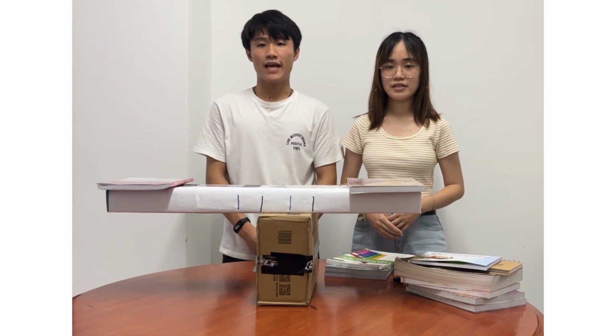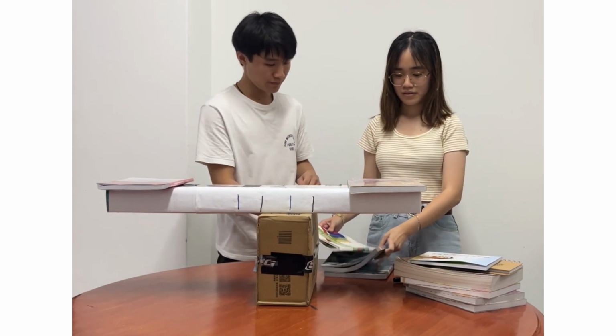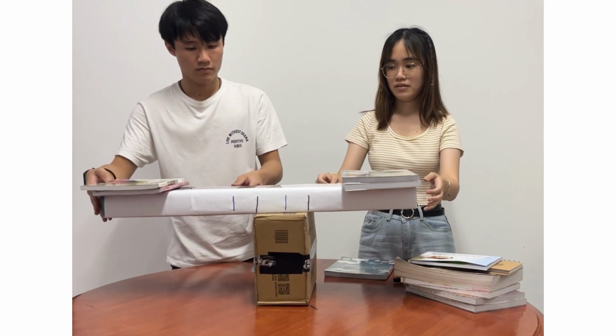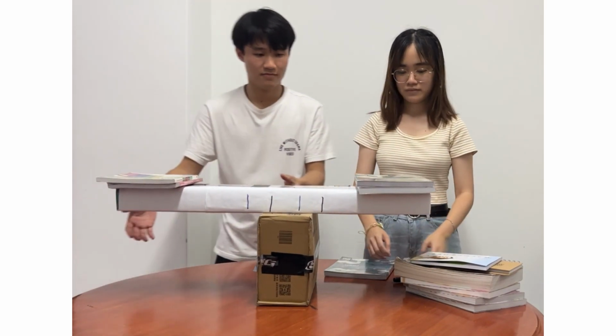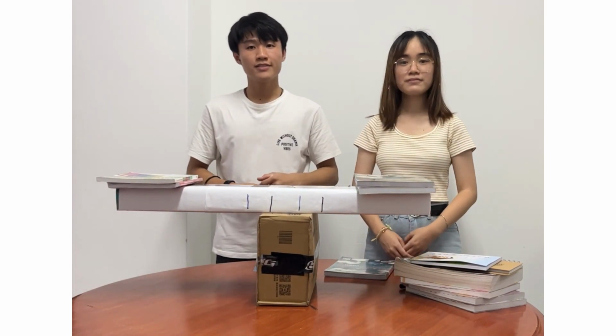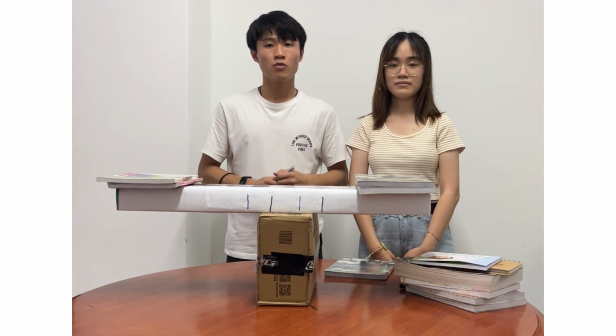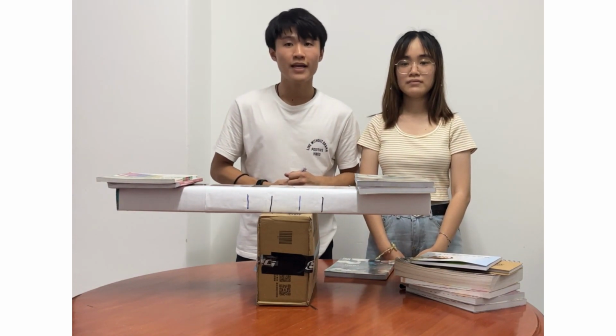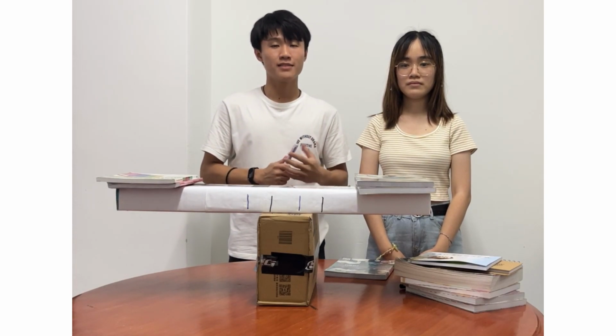Now, let's try with the addition of one more book. The conditions stay the same as the first observation, where we need to find a new balance point that indicates we need a point to make the weight distribution balanced in the beam.